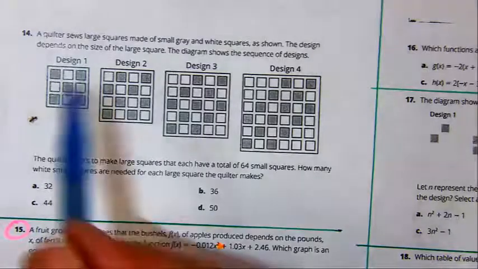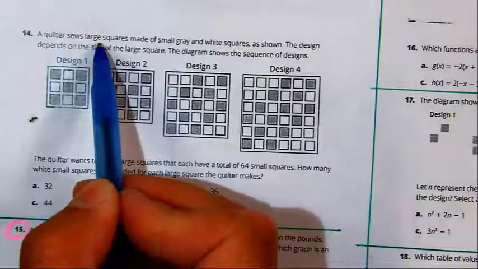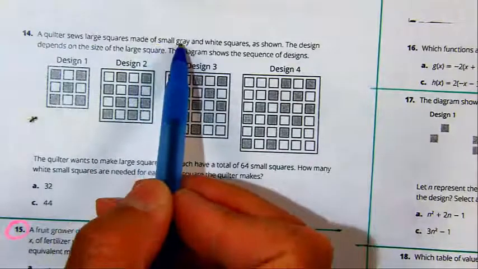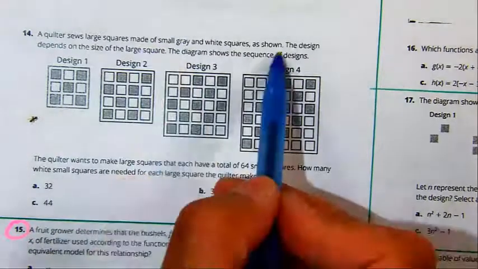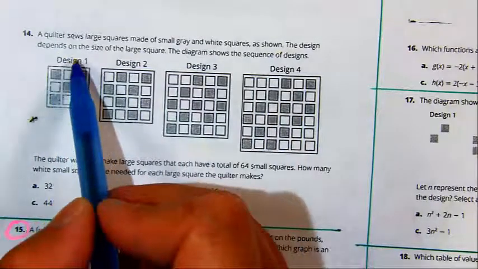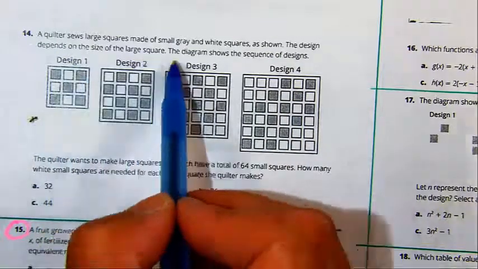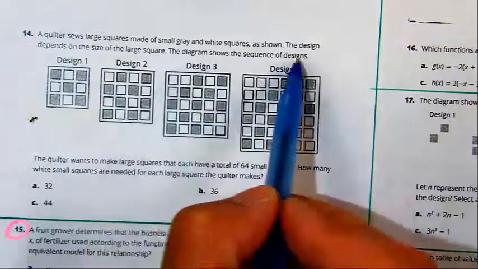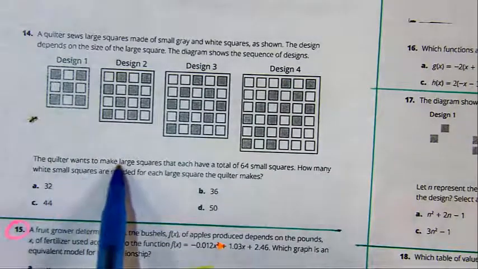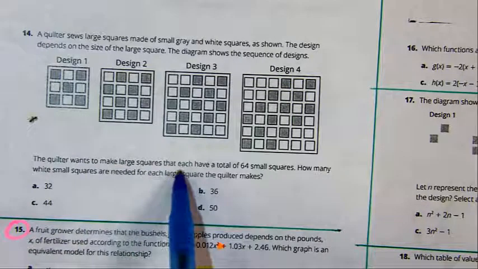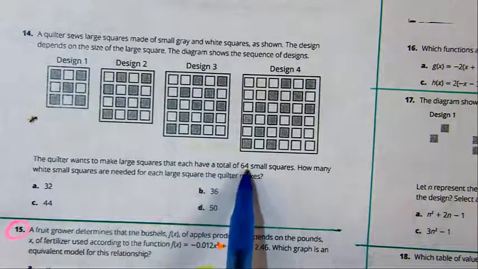Number 14, a quilter sews large squares made of small gray and white tiles shown. So I'm assuming these are gray and those are white. The design depends on the size of the large square. The diagram shows the sequences of designs. The quilter wants to make large squares that each have a total of 64 small squares.